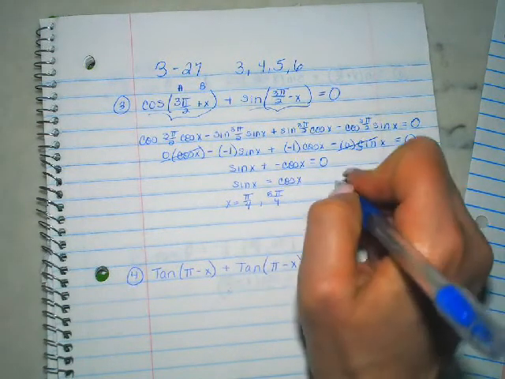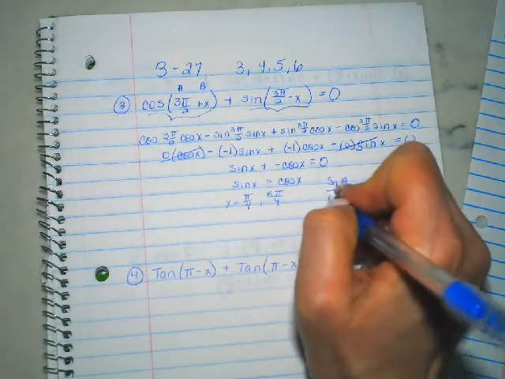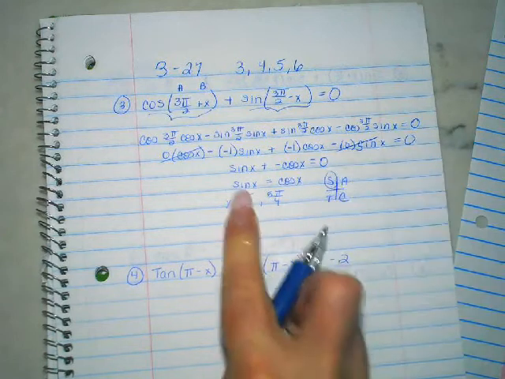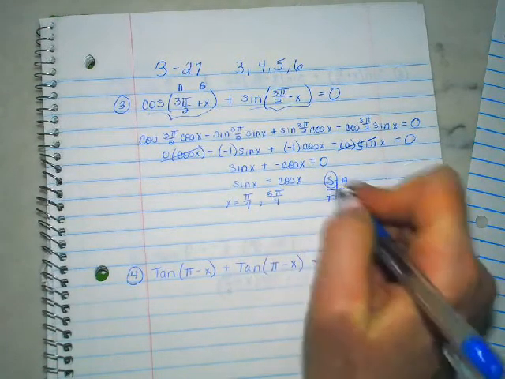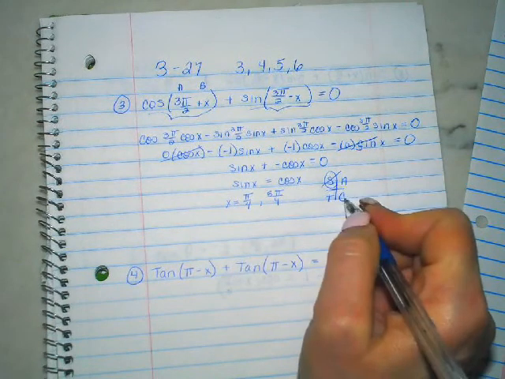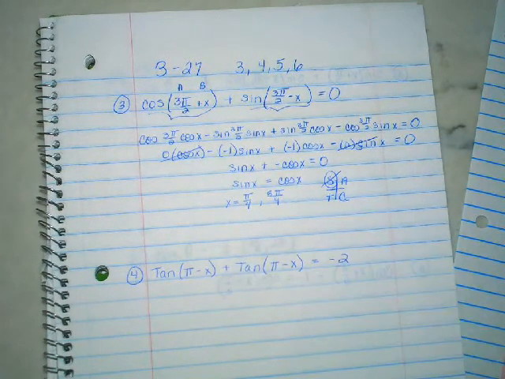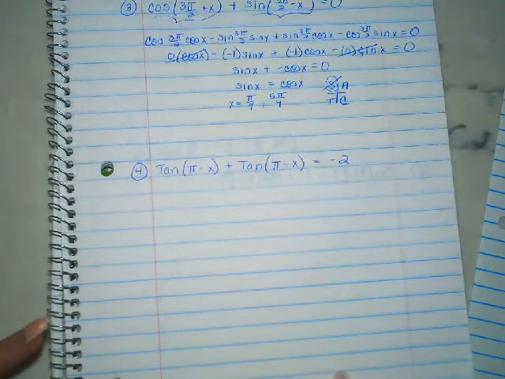In the other two quadrants, in here, only sine's positive, so this would be positive, this would be negative. They wouldn't be equal. And over here, only cosine is positive, so they would not be equal. Okay?